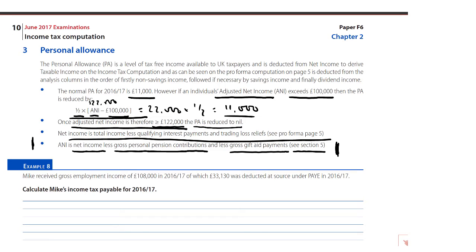Now, I haven't brought in those particular deductions into the calculation of adjusted net income to work out the personal allowance, because as we'll see in, I think it's section 5 coming up in just a short while, they, if they exist, have another impact on the income tax computation, which we're yet to see.